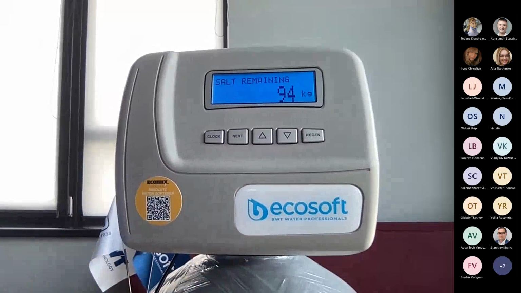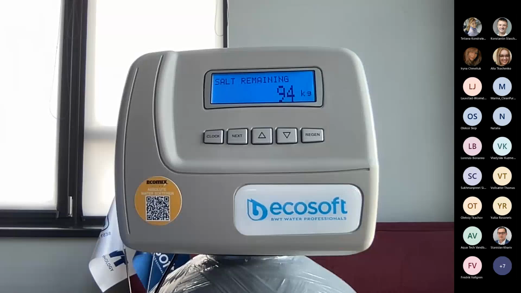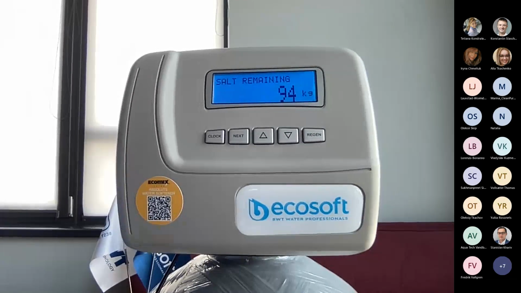When a regeneration starts and finishes, the controller would deduct the amount of salt that was used for one regeneration. After a certain period of time, we have installed 15 as a set point when the valve should give an alarm. As soon as it reaches 15, it will have an alarm.